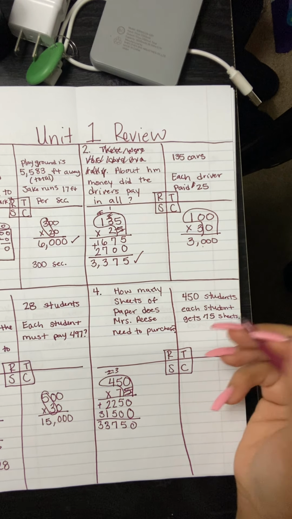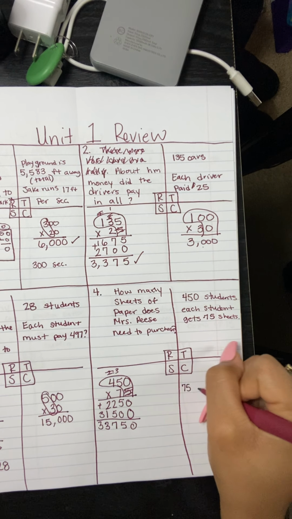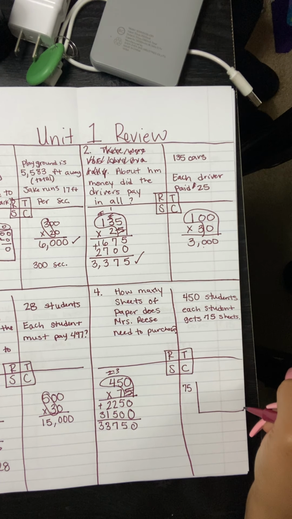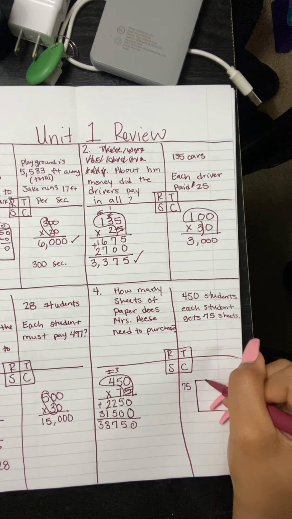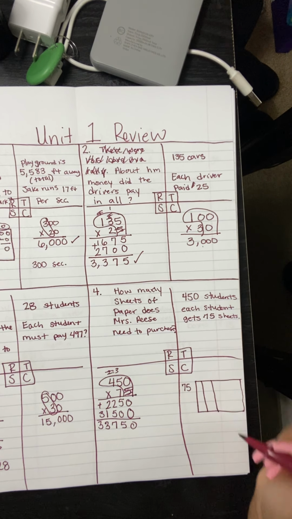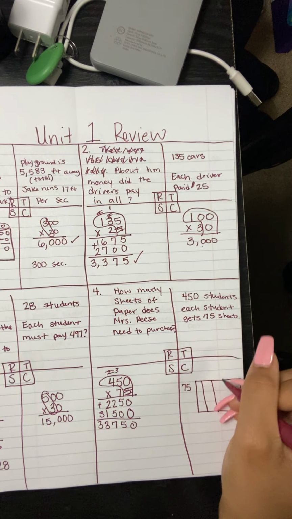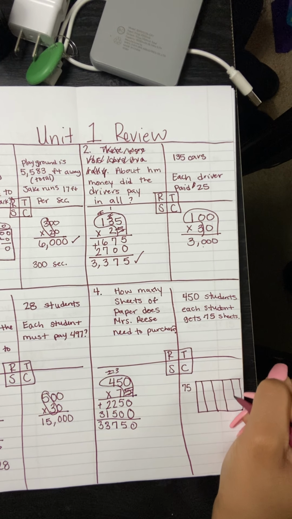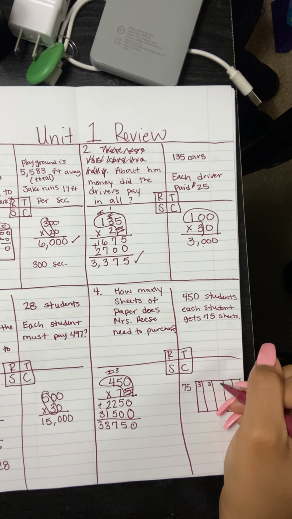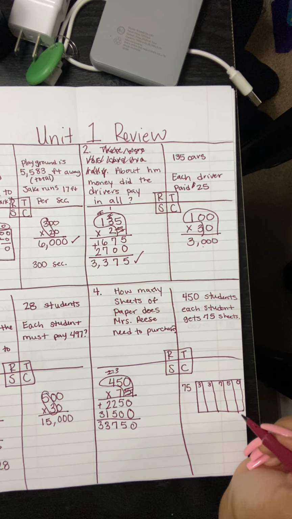Now I am going to use division for this one just so that you guys have an example of it. So 75 goes on my outside. Need to draw my box. I'm going to split this very tiny though because I need a space for each of these. 1, 2, 3, 4, 5. So I have 3, 3, 7, 5, 0.